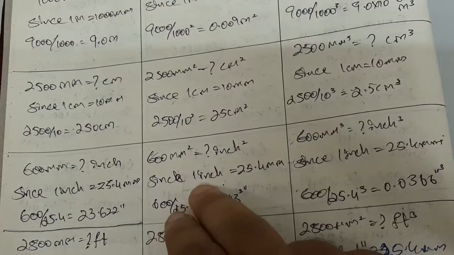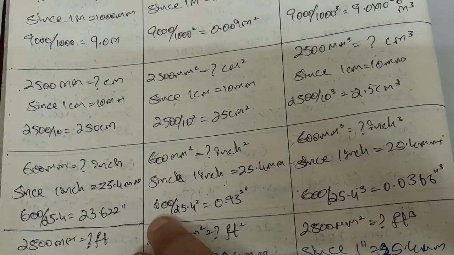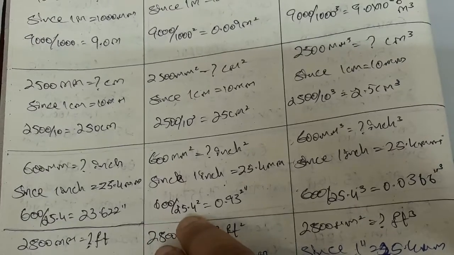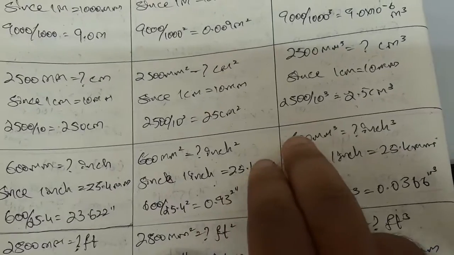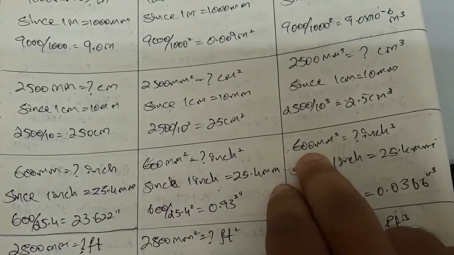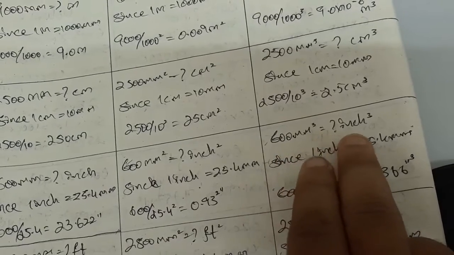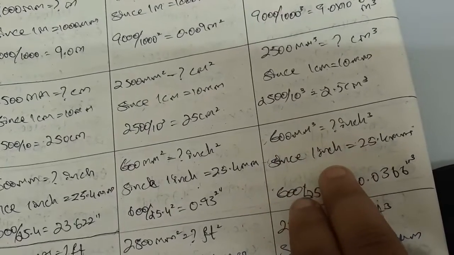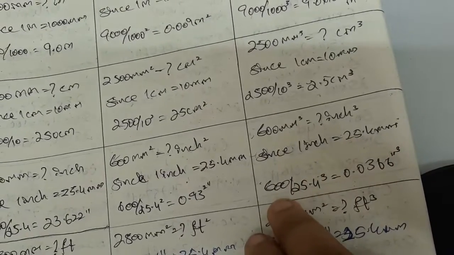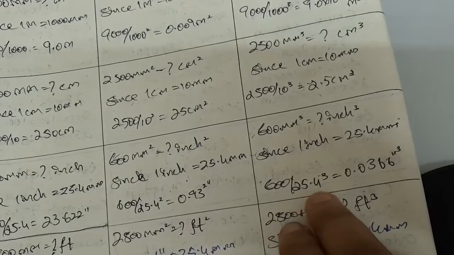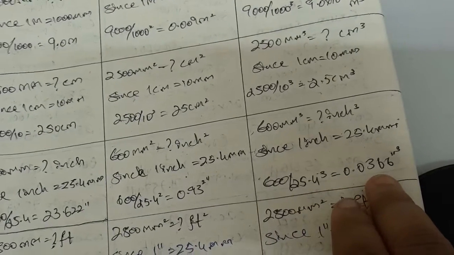So since 1 inch is equal to 25.4 mm, we divide 600 by 25.4 square, which gives us 0.93 inch square. Now coming to our third dimensional calculation, we have 600 mm cube is equal to how many inch cube? So since 1 inch is equal to 25.4 mm, we multiply 600 by 25.4 cube, which gives us 0.0366 inch cube.